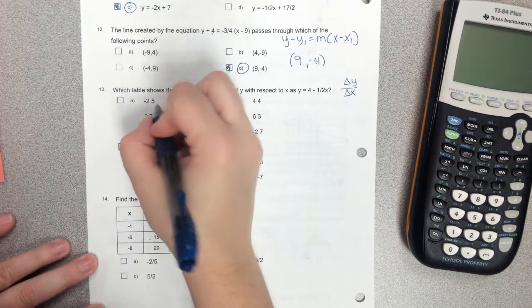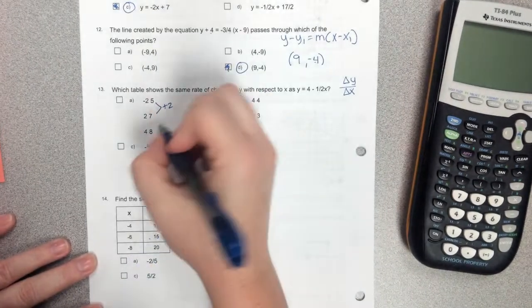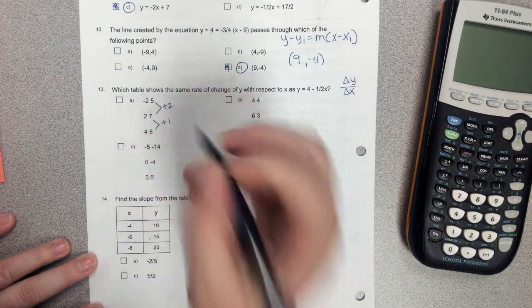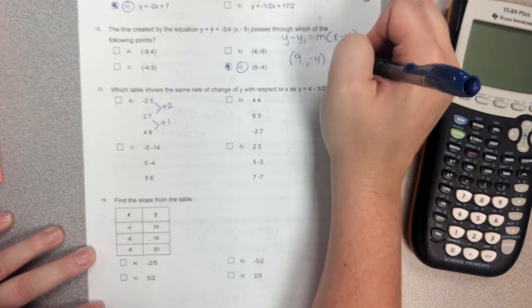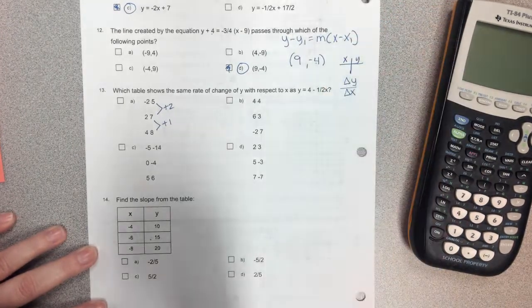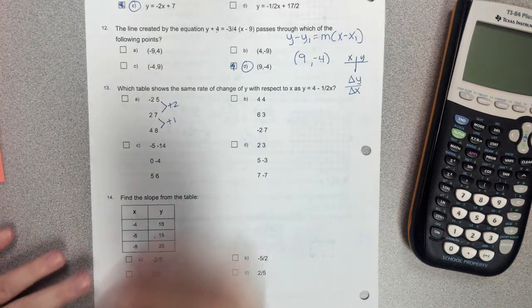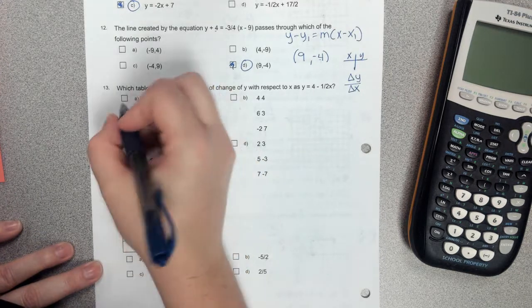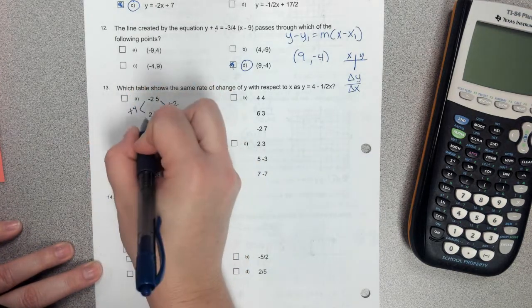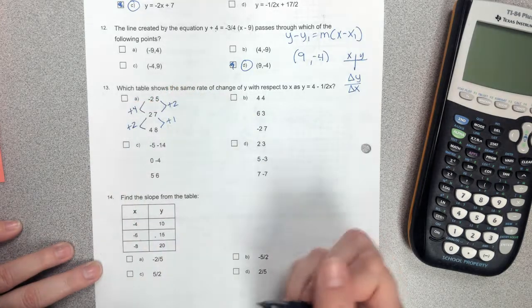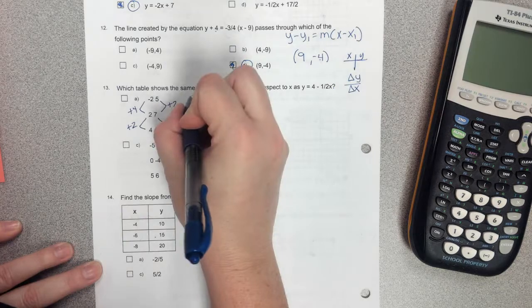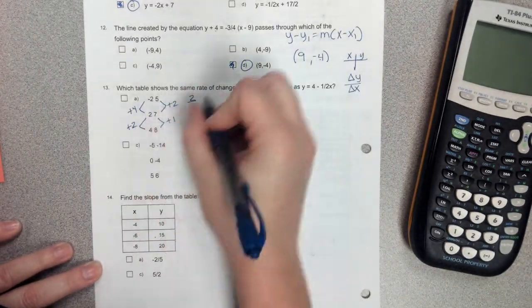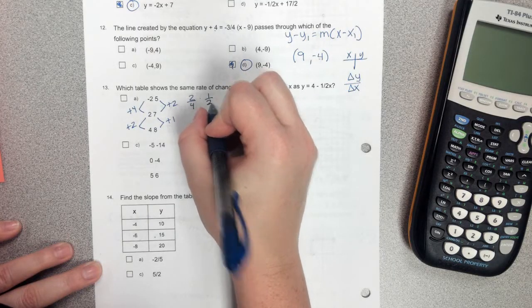So what we're going to do is, how did I get from 5 to 7? I added 2. Make sure you put that plus with it. How did I get from 7 to 8? Well, I added 1. Remember, x's on your tables, they are always x and then y's, okay? On the test, it'll be a little bit clearer. From negative 2 to 2, I said, hey, I went up 4. From 2 to 4, I went up 2. Now I'm going to do my change of y over change of x. So 2 divided by 4, or 1 divided by 2.